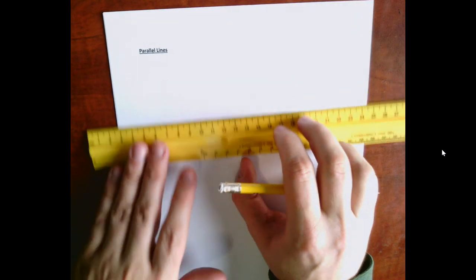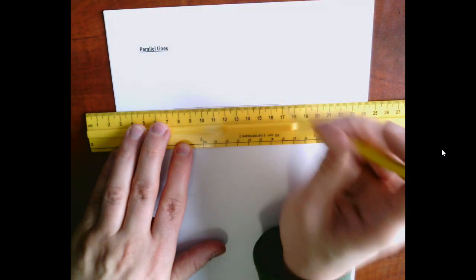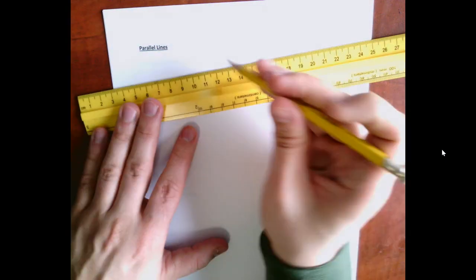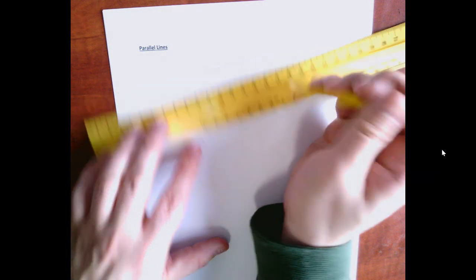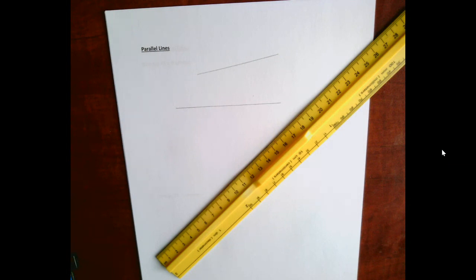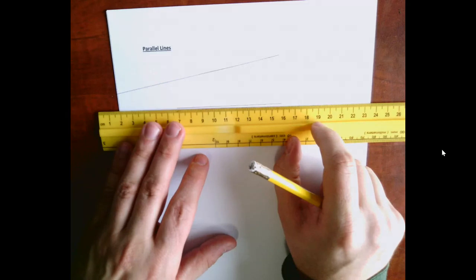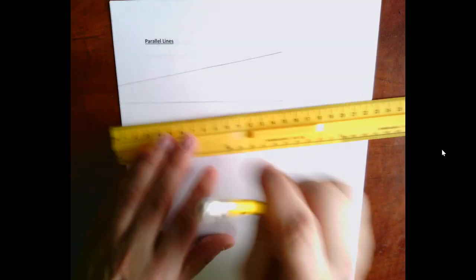So if I draw, say, a line like this, and then a line like this, you might ask yourself, well, they kind of look straight, but if I continued this point all the way down and here over, eventually this line here is going to meet this line here.